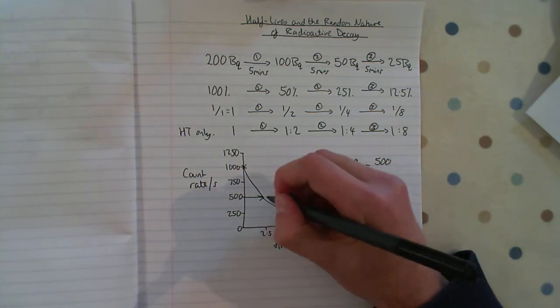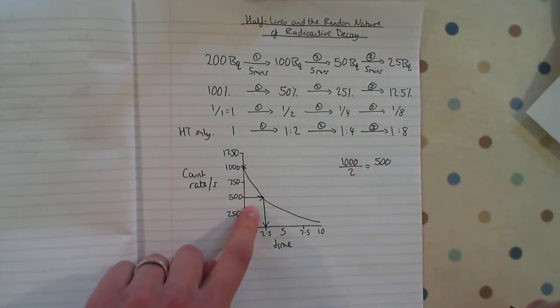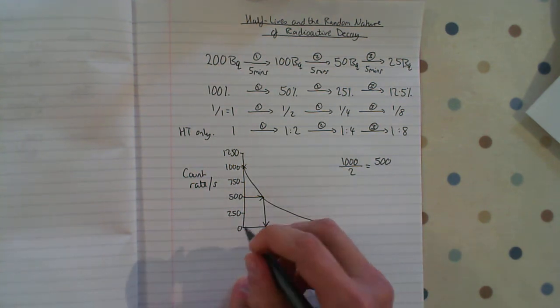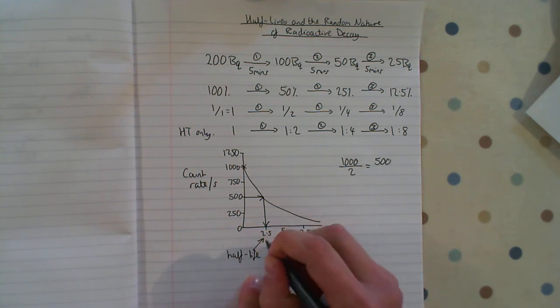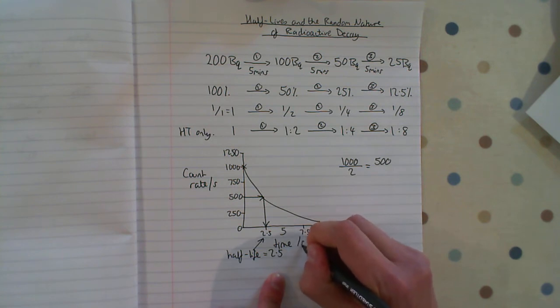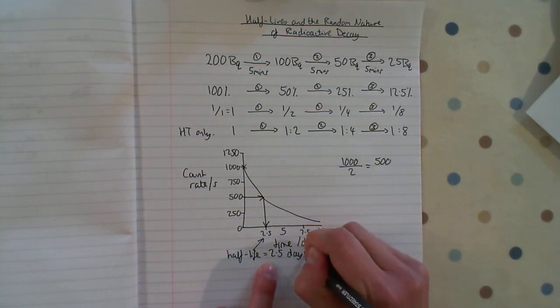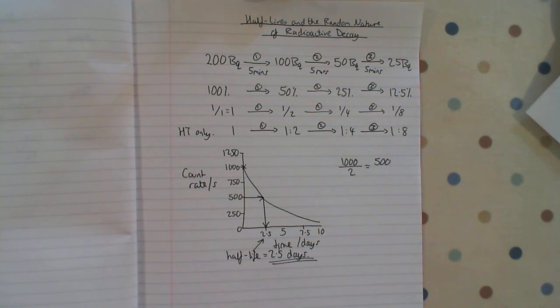Once we hit our graph, we then draw a line down again using our ruler, and that tells us the half-life. So my half-life in this case equals 2.5, whatever the units are. So for example, if the time's in days, my half-life is 2.5 days. So that's how we find a half-life from a graph.